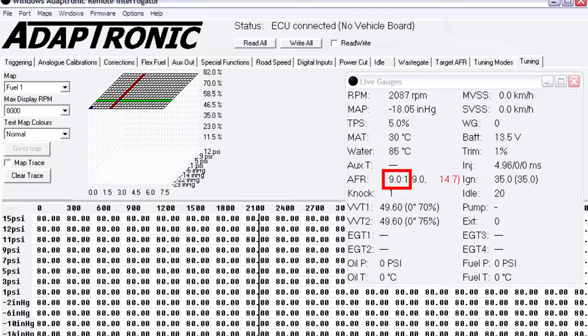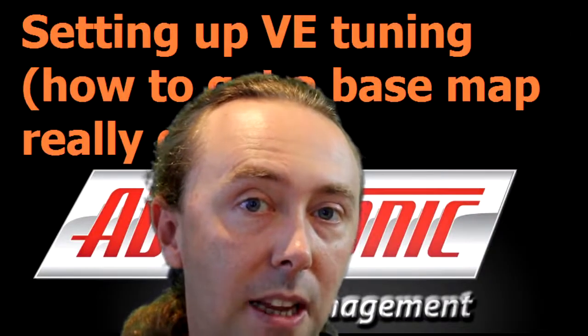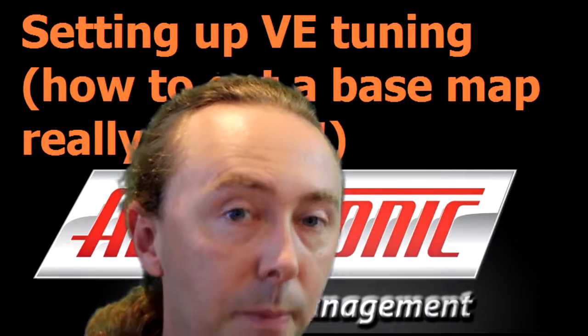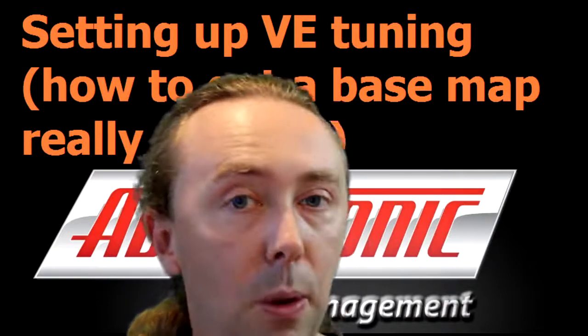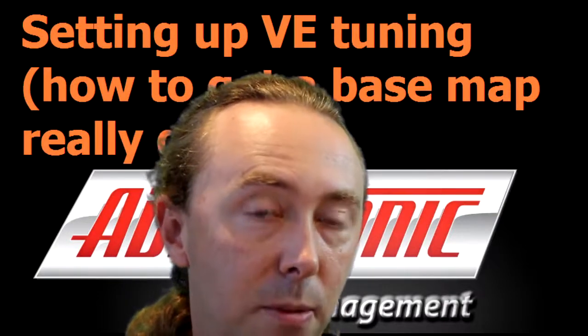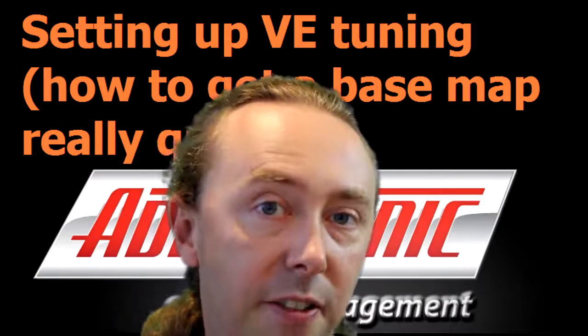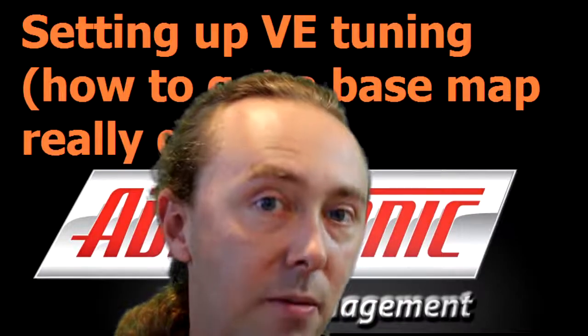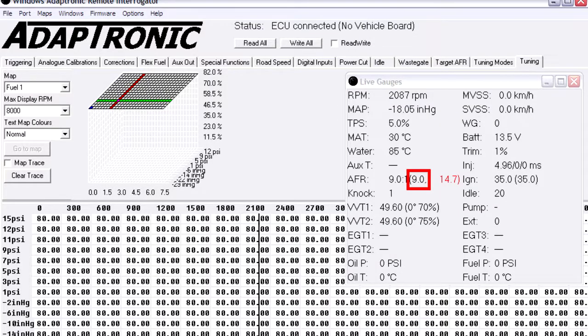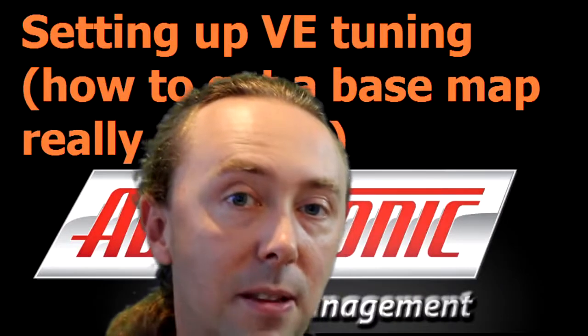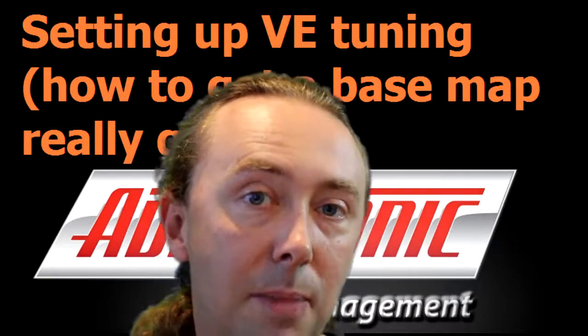The first one, which is the one outside the brackets, is the actual value that the ECU is using. So that could be from the analog wideband input, analog narrowband input, or the serial wideband input, which overrides the analog one. The first number inside the brackets is the analog reading, which could be from wideband or a narrowband sensor, and the third one is the target air-fuel ratio.